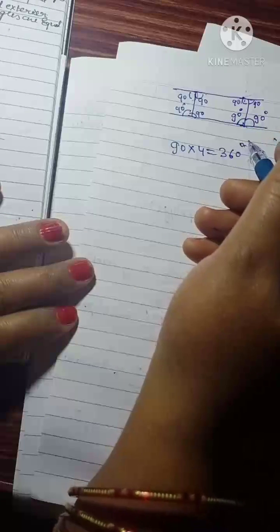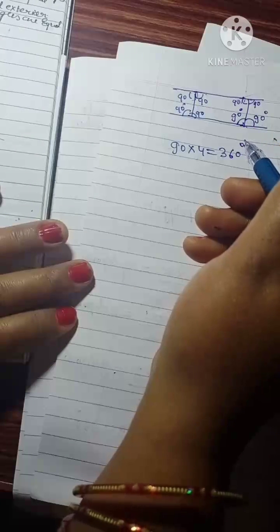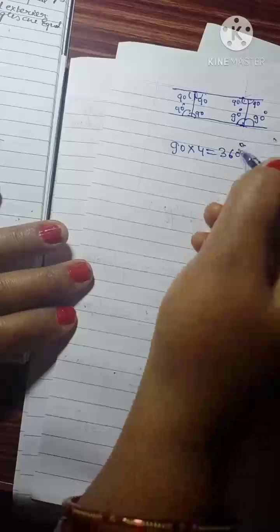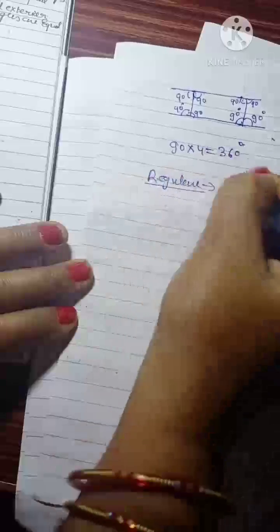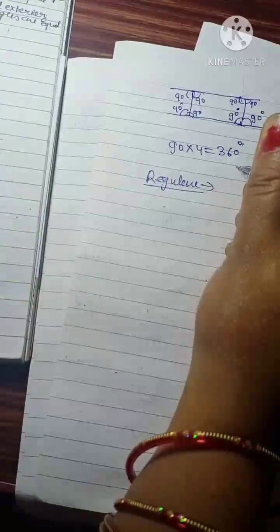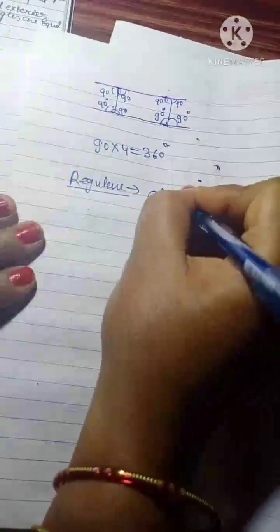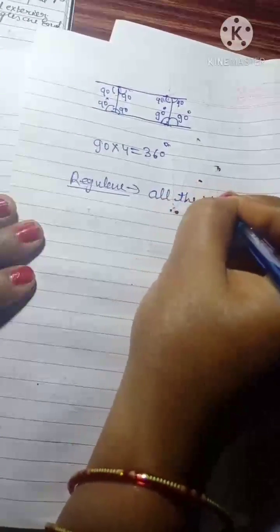If in a regular polygon of n sides all the interior angles are equal. Regular polygon means, just keep in your mind, a regular figure means a figure in which all the interior angles are equal. Just now on the previous page also I have explained that regular means equiangular and all sides are equal.